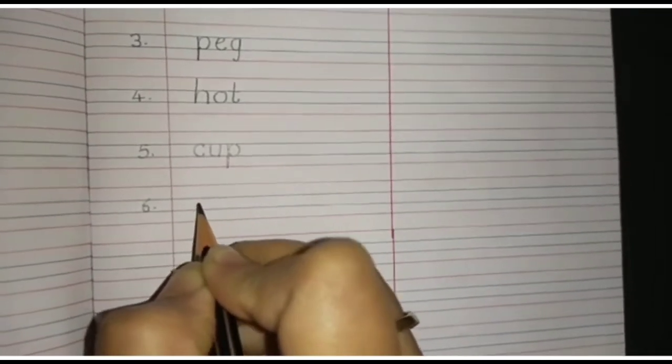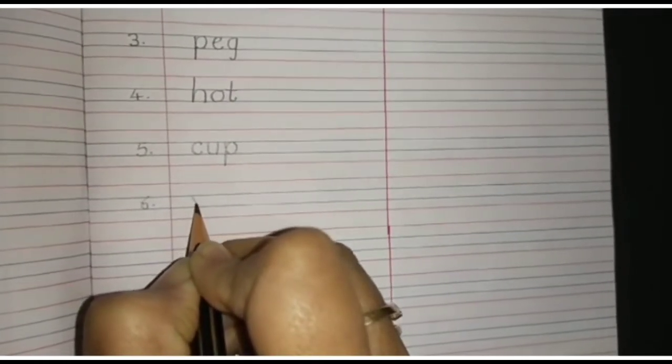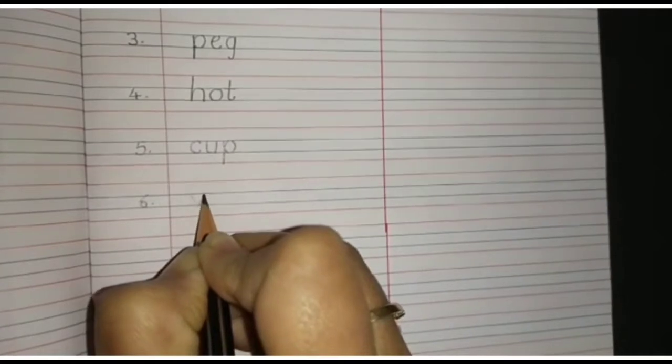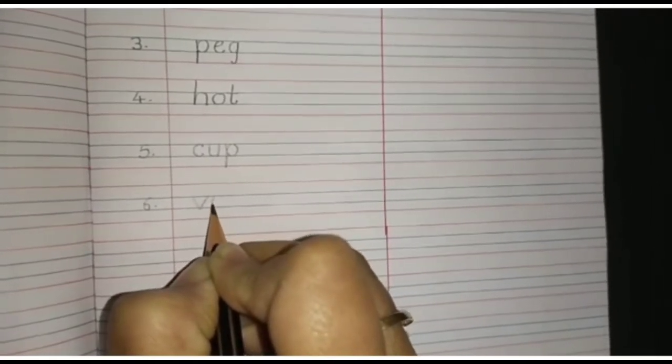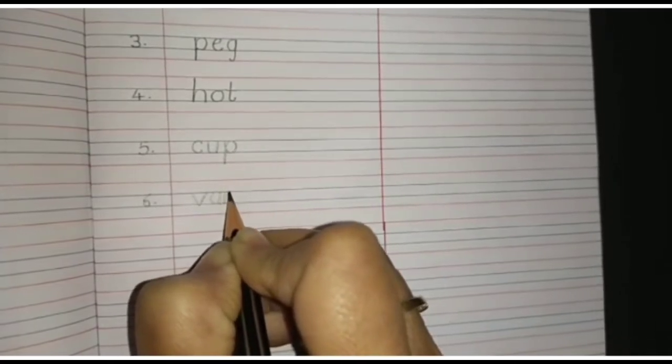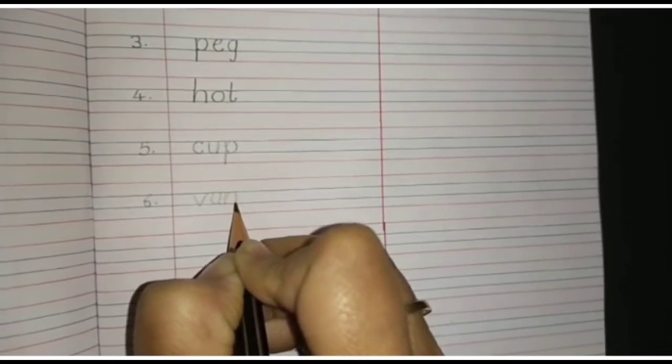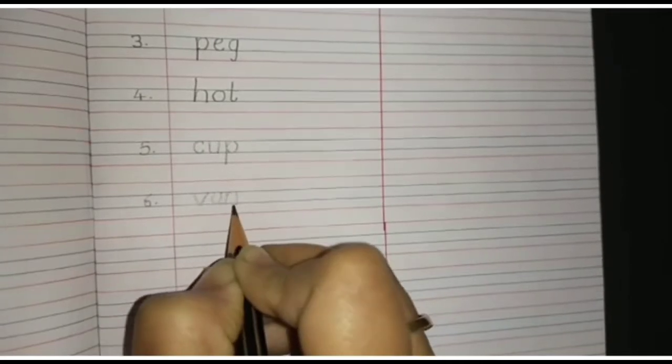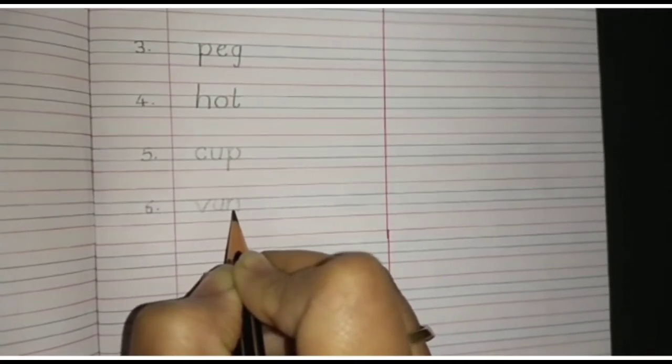Number 6, we will write van. V-A-N, van. For alphabet V, we will make a slant down, slant up. For A, make a C curve, go up, come down, standing. For N, make a standing line, go up, make a curve, come down, standing. V-A-N, van.